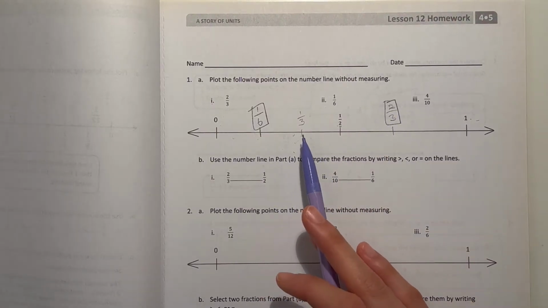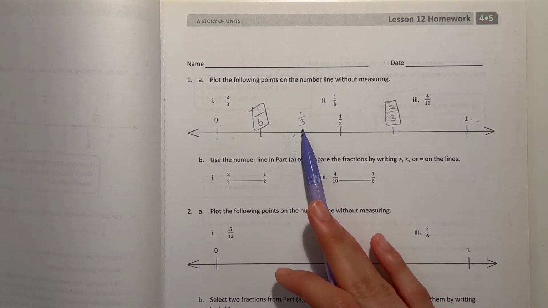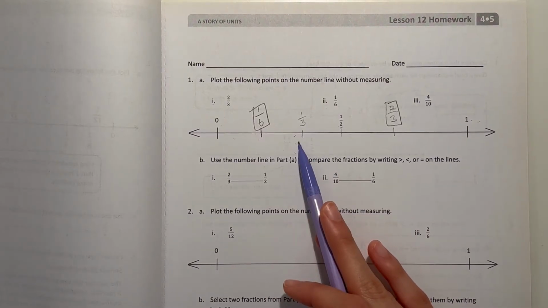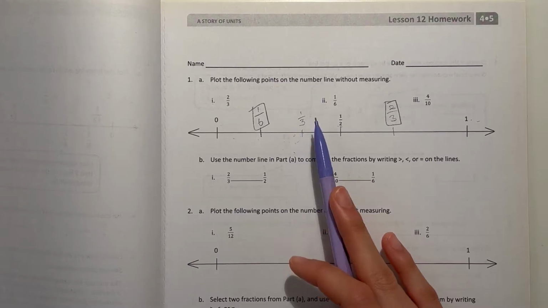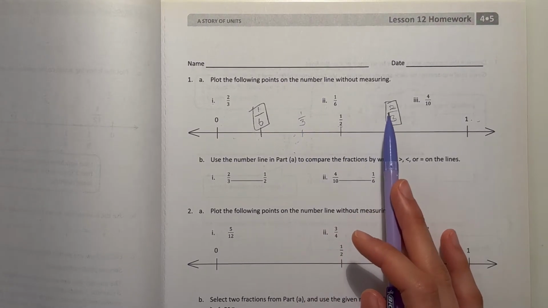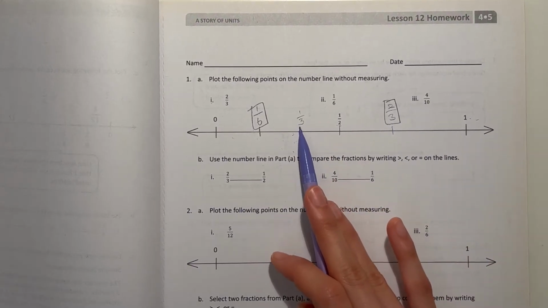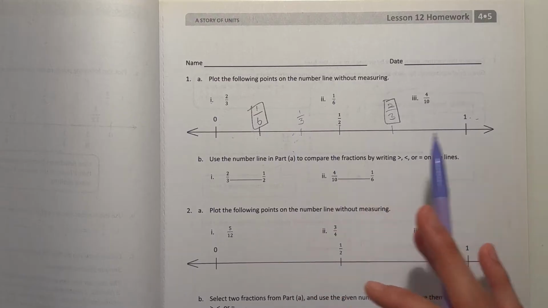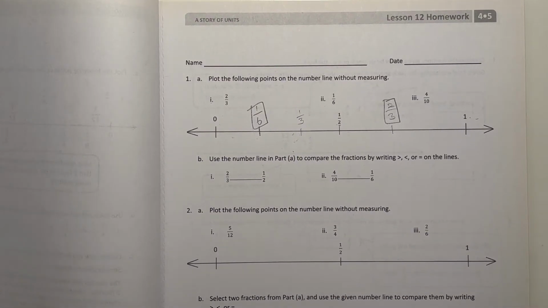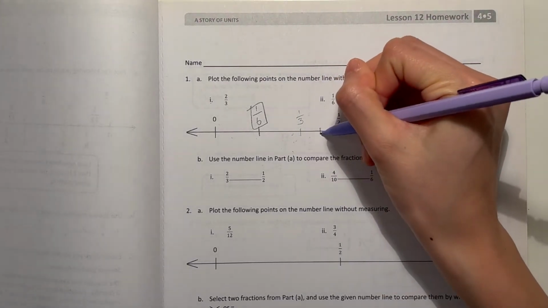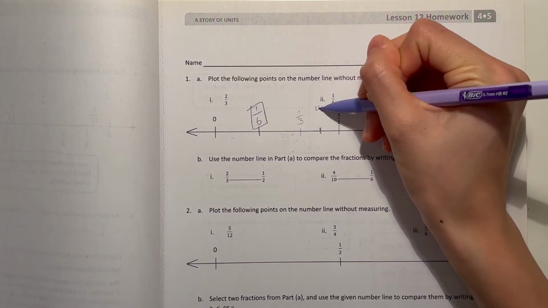Well, we know 4/10, pretty sure it's greater than 1/3, because 3 times 10... so it's less than 1/3. Oh, no, it's greater than 1/3. So it's greater than 1/3, but less than 1/2. So if we estimate, 4/10 would be somewhere around here.